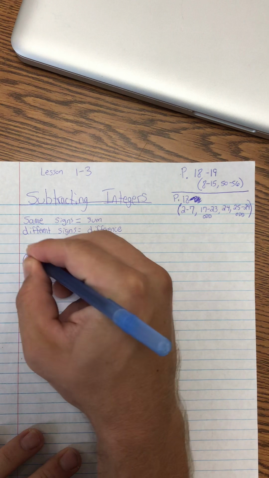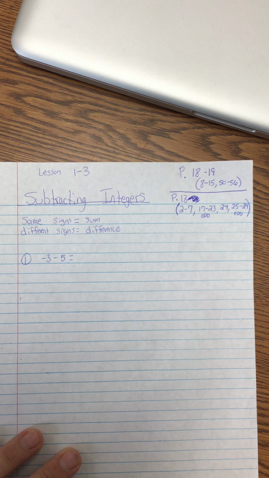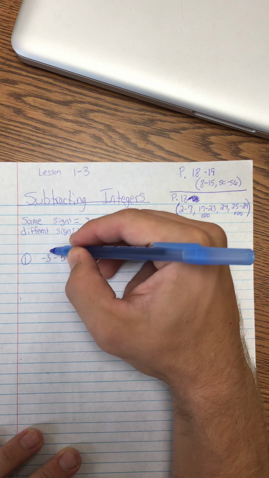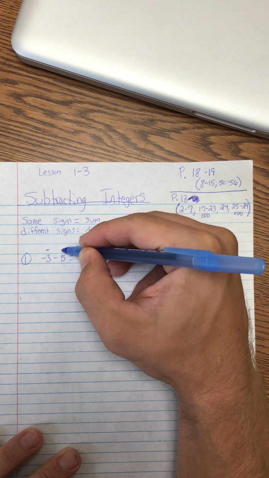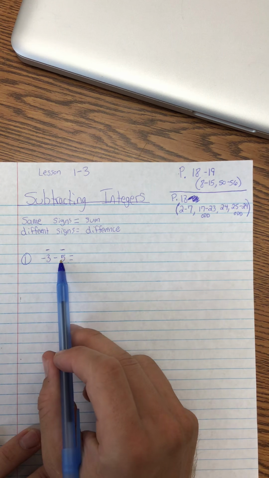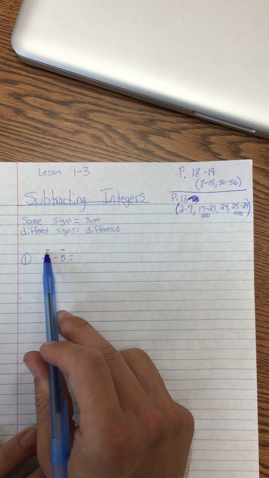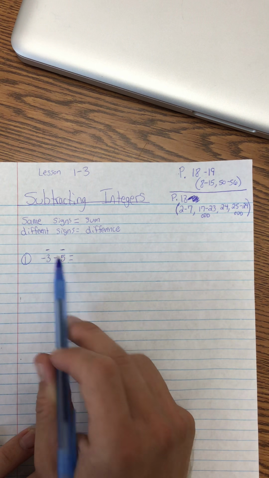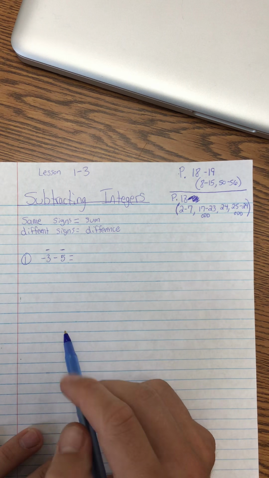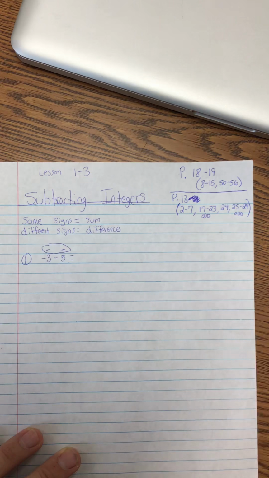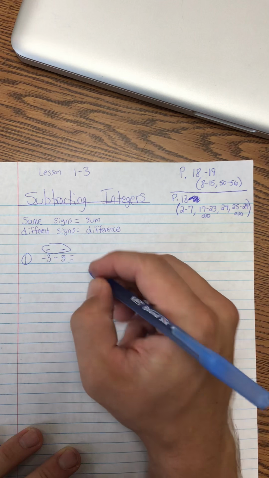So example number 1, -3 minus 5. There's a minus or a negative in front of the 3 and a minus or a negative in front of the 5. You're just looking at the sign in front of the number. So there is a minus or a negative in front of the 3, so I put my minus or negative above. There is a minus or negative in front of the 5, so I put my minus or negative above that 5. I have the same signs, so my rule tells me to add, take the sum. So 5 plus 3 is 8.